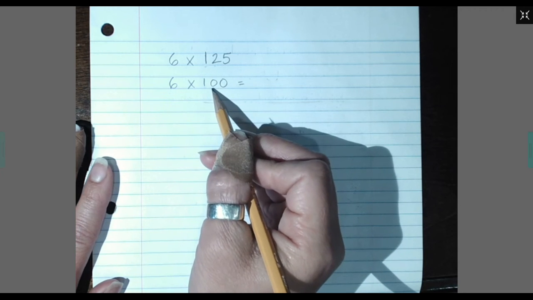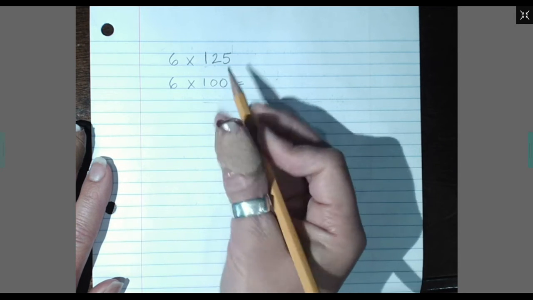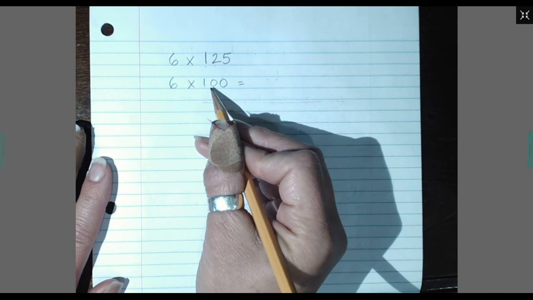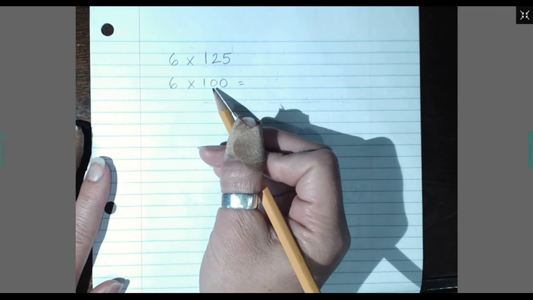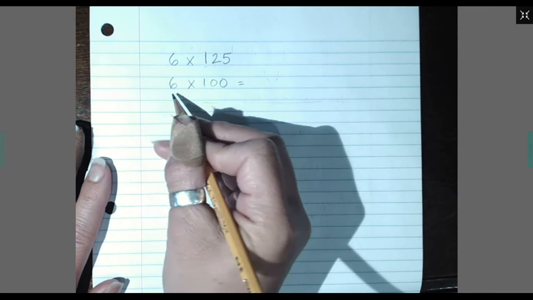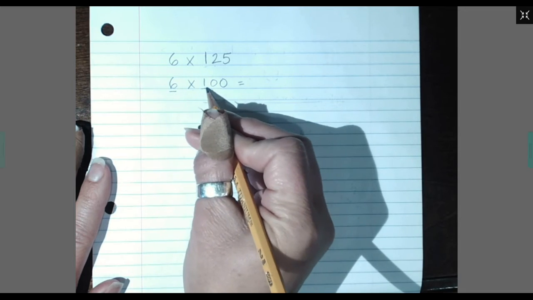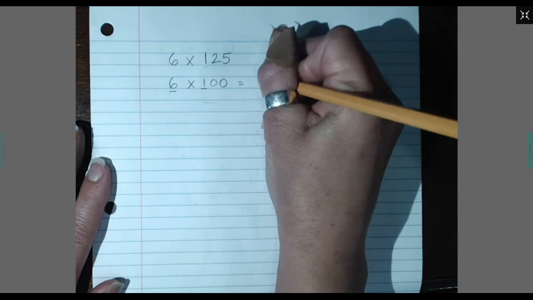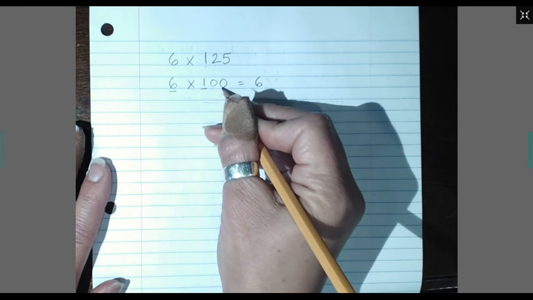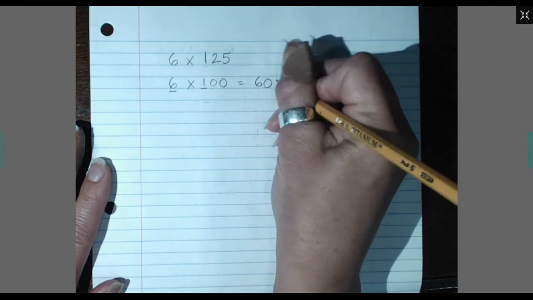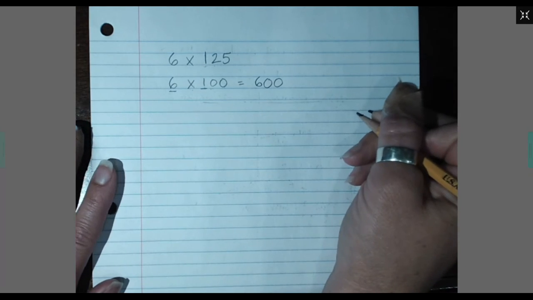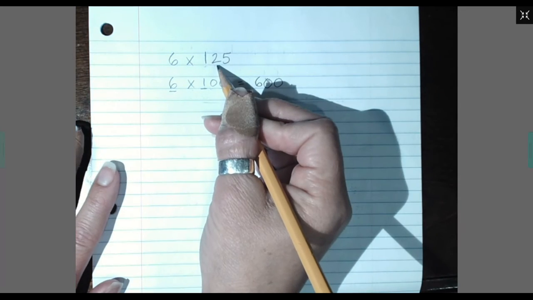So, any powers of 10, if I have 100, 200, those are all multiples of 10, then I could just take my 6 times 1, which gives me 6. And then I would add on those 2 zeros. So 6 times 1, and since there are 2 zeros, I add those 2 zeros on. All right, so let's do another estimation.